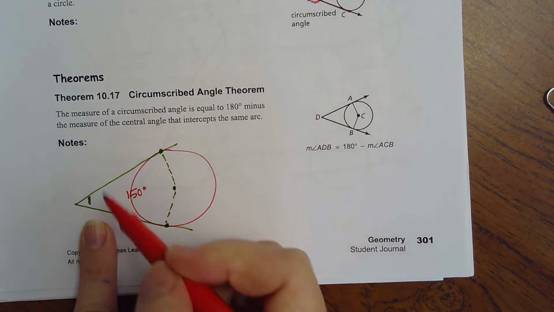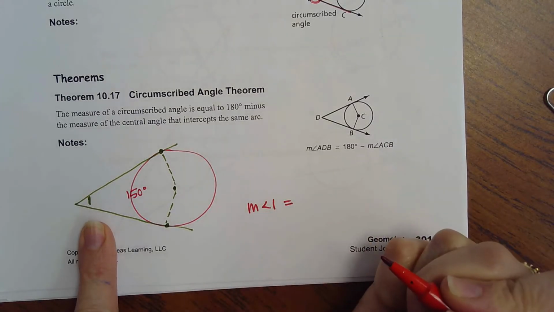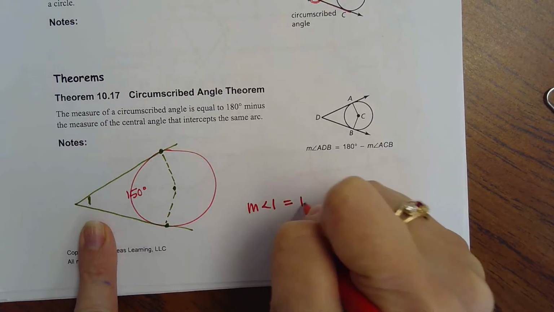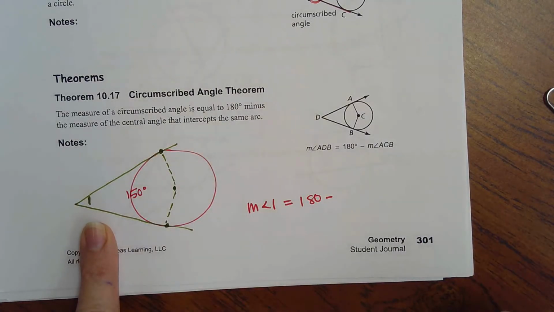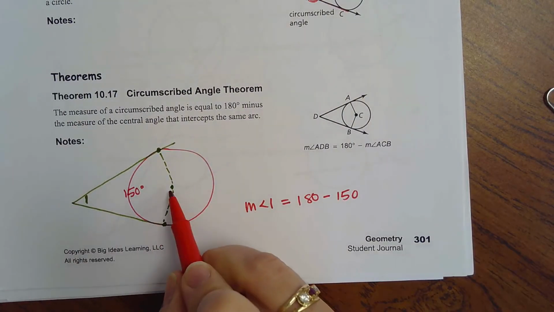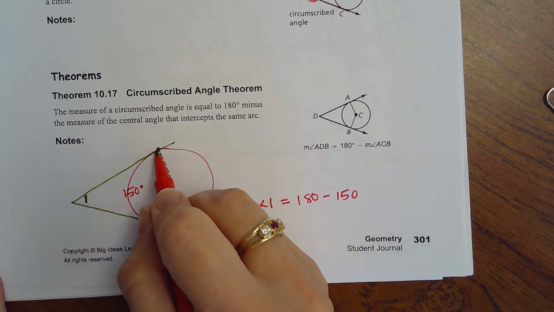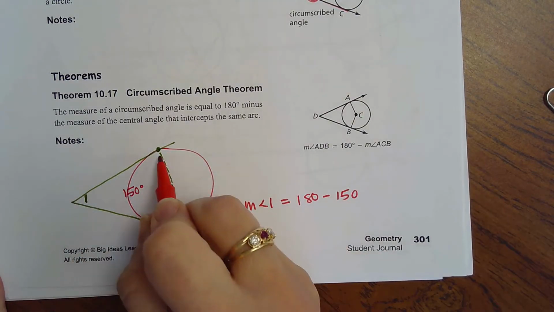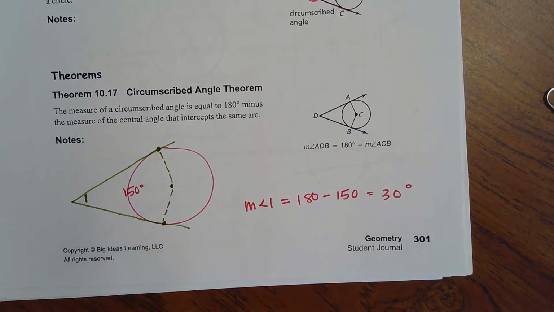To figure out angle 1, the measure of angle 1 would equal 180 degrees minus the measure of that central angle. Since the central angle is equal to the measure of its intercepted arc, this angle here would equal 150. To get this angle, we would take 180 and subtract off this central angle. So in my diagram, my angle 1, that circumscribed angle, would equal 30 degrees.